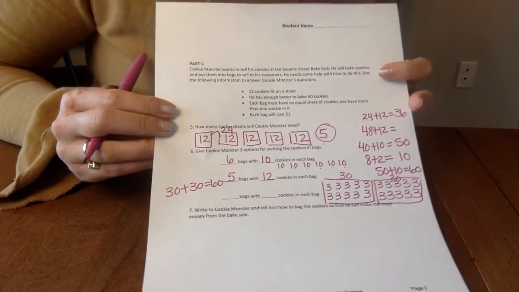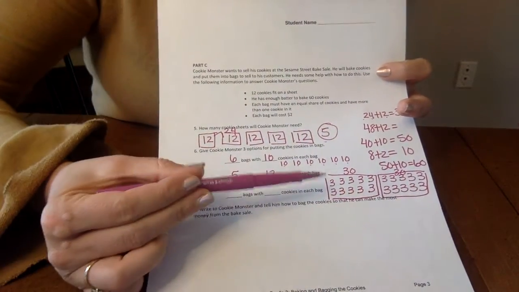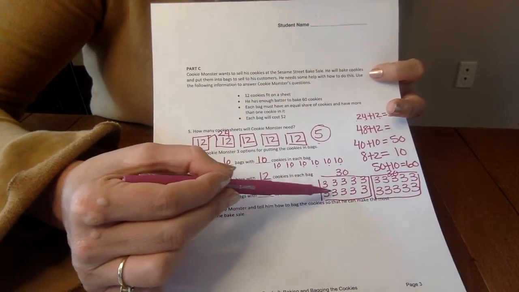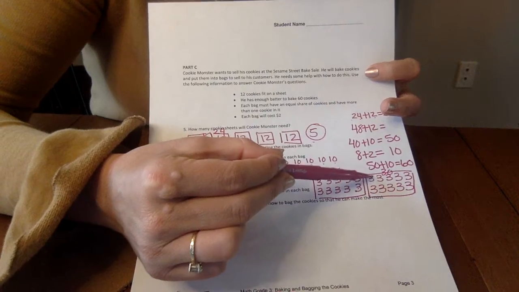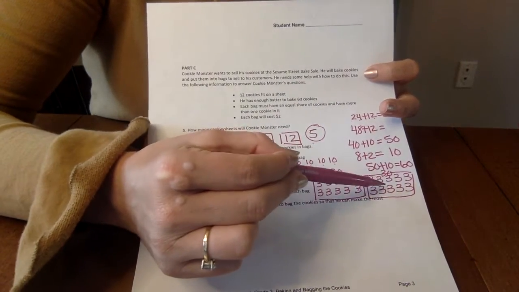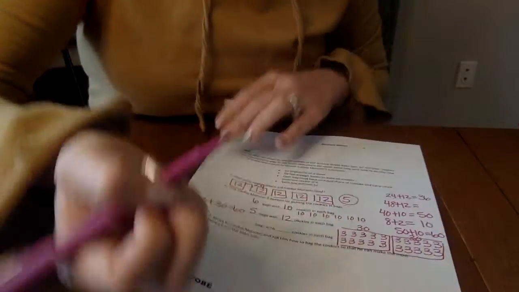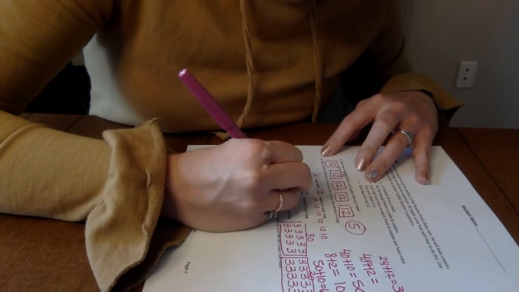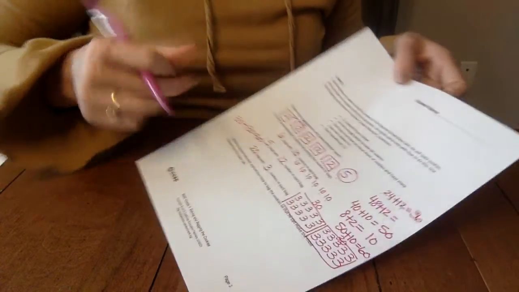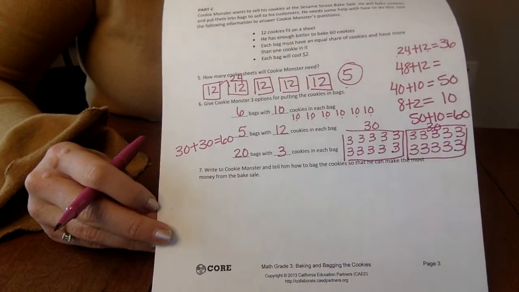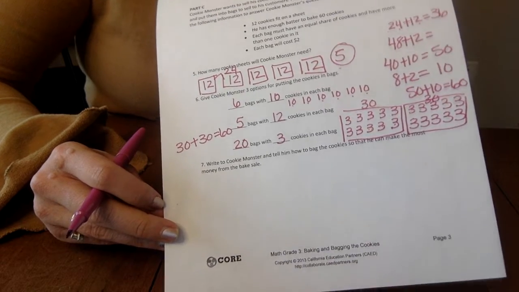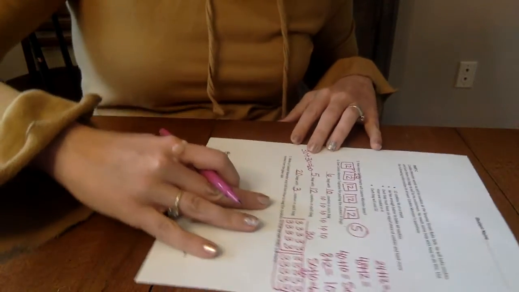So you see all that work I did? Each of these threes is a bag. So I'm going to count them. 1, 2, 3, 4, 5, 6, 7, 8, 9, 10, 11, 12, 13, 14, 15, 16, 17, 18, 19, 20. If I do 20 bags, then each bag needs to have 3 cookies in it to share all 60 cookies. So these are just some options of ways that you could bag the 60 cookies. So number 7, last one.